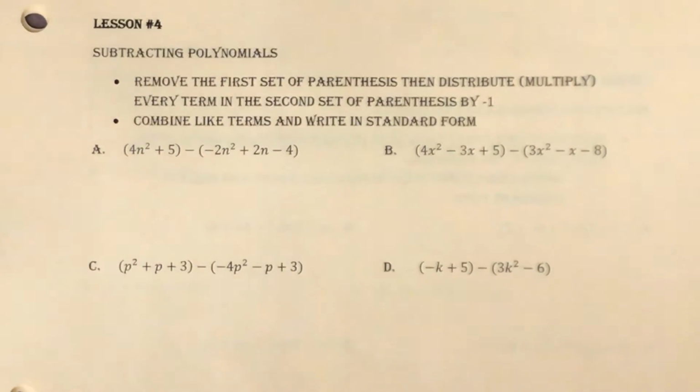Hey guys, so we're on to lesson number 4, which is all about subtracting polynomials. Now, subtracting polynomials is really similar to adding polynomials in a lot of ways. There's only one real major difference. So when we are subtracting polynomials, here's the recommended way to look at it.